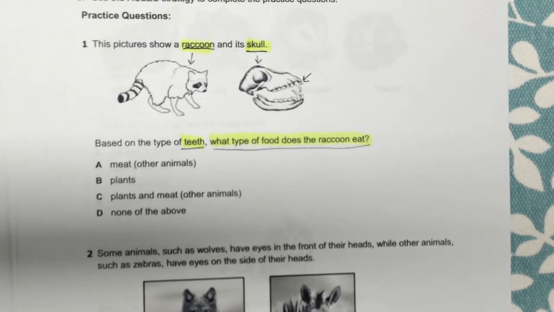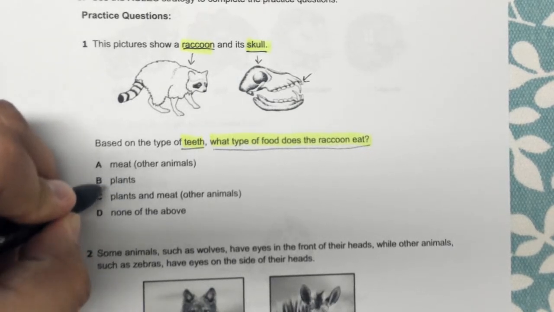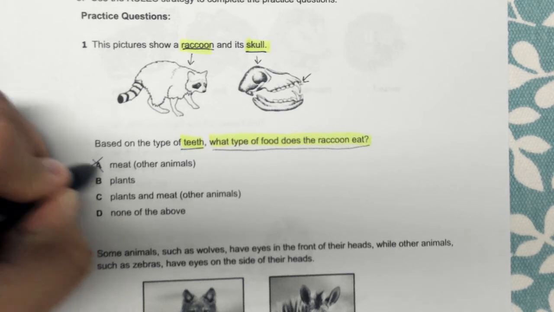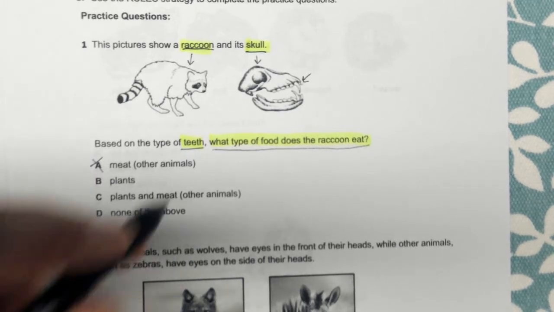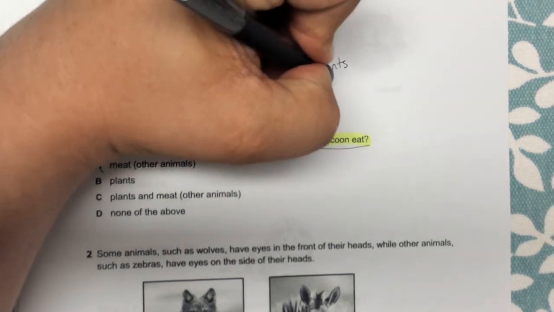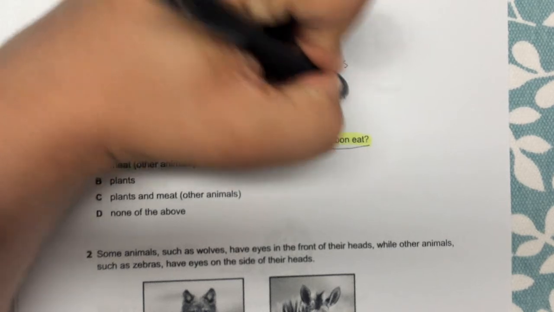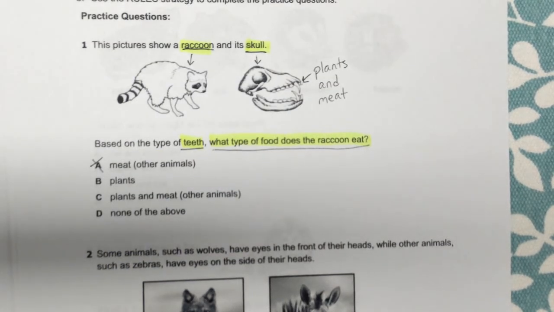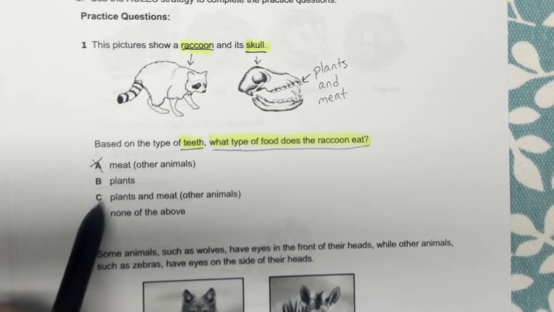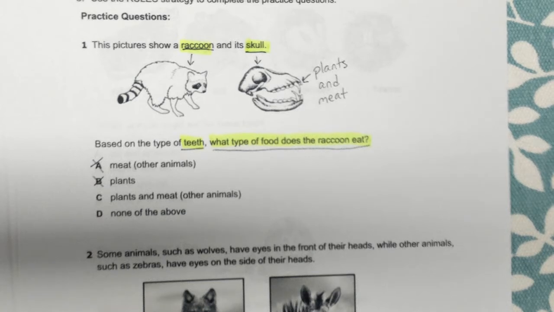And so if we cross off the answers, we know that if it's just meat, that's not true because we have to have both plants and meat. And so we're going to label this here just so we don't have to refer back too much. So we have now everything here. So if it says meat only, we have plants and meat, so A is incorrect. Plants only, we have plants and meat, so we know that B is incorrect.